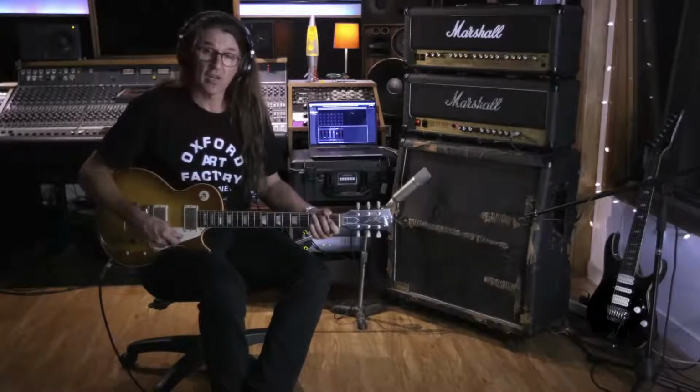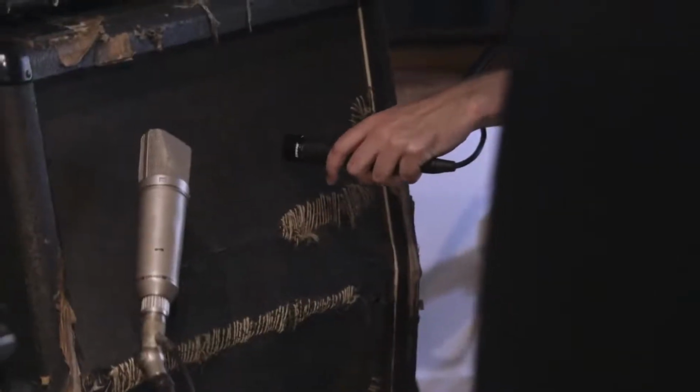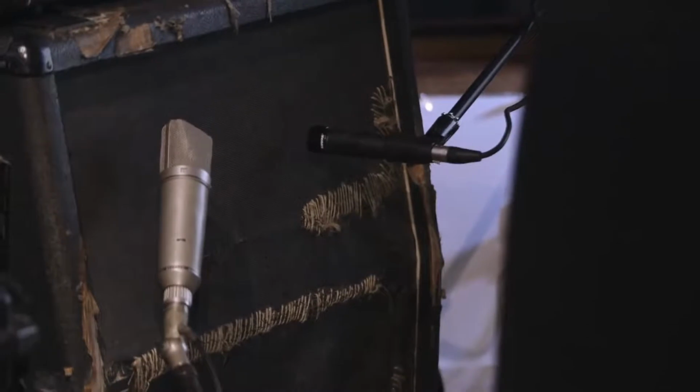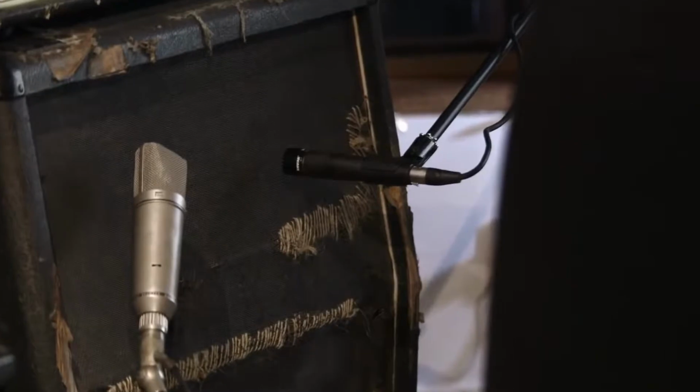So for chords, a lot of power chord playing and open chord playing, there's a lot of clarity there. And a lot of bottom end as well. When we're a little bit closer to the center of the cone or the heart of the speaker, we get a very bright, sizzly sort of sound, which is, again, really nice, but we lose a little bit of bottom end there.